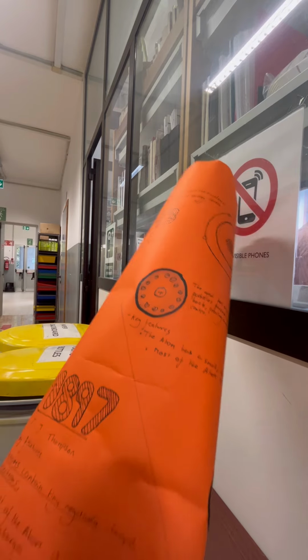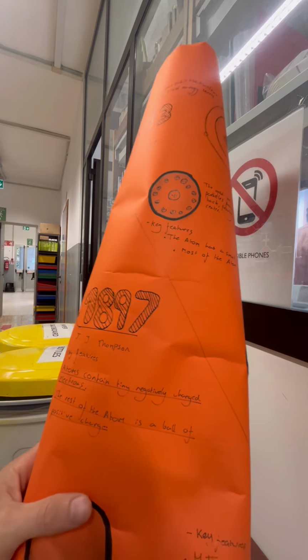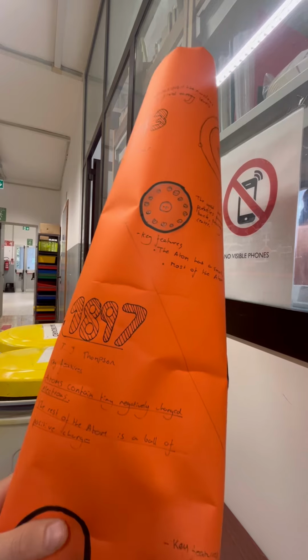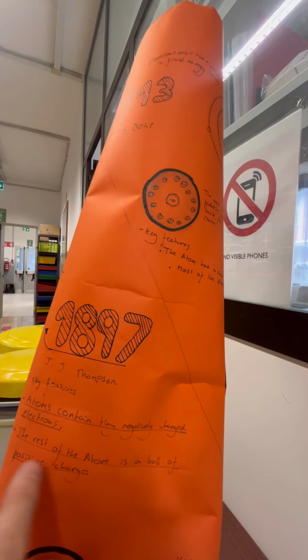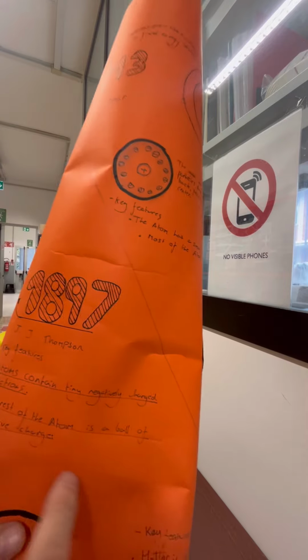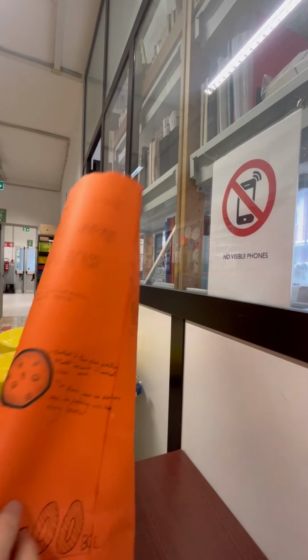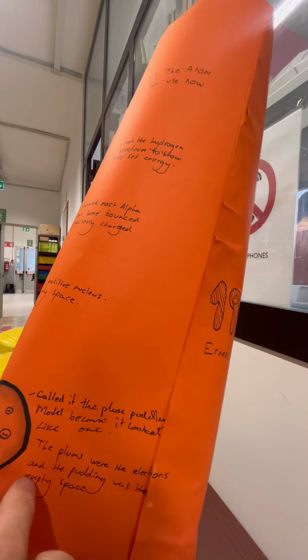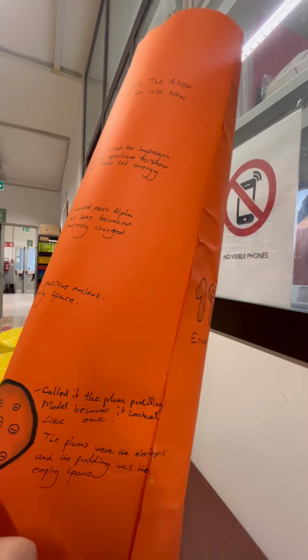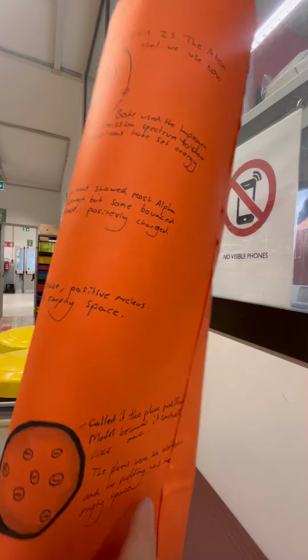You talk about how they contain negatively charged electrons, and it's this ball of positive charge. He actually described it as a ball of positive dough. Okay, that's where the plum pudding element came in. So just be mindful there about the key words. You've got that there, a really, really nice diagram, although it's not clear which bit's the positive element, so you might want to add that in.